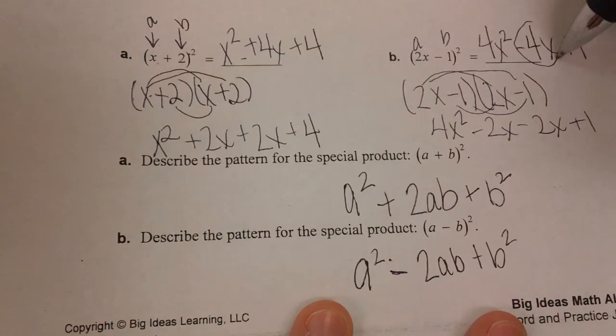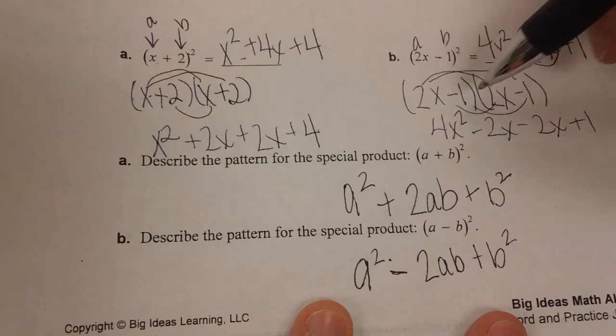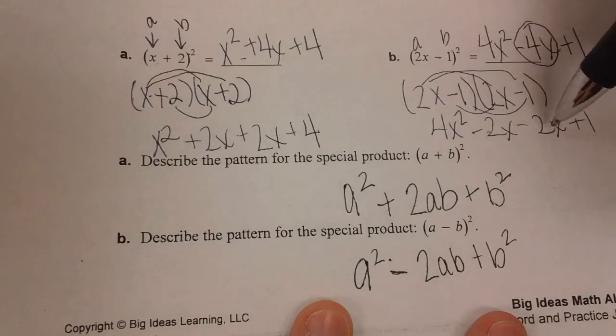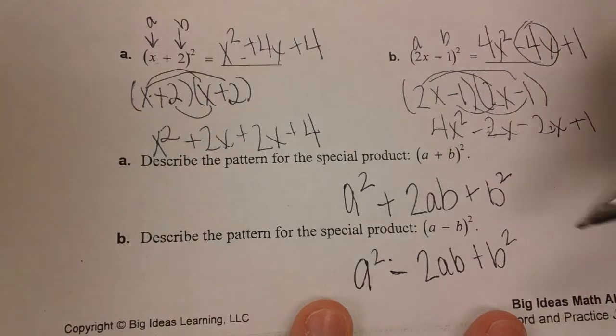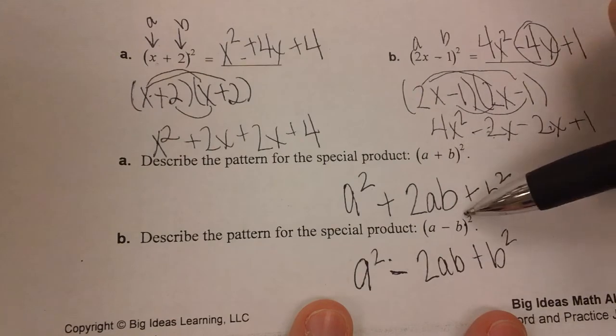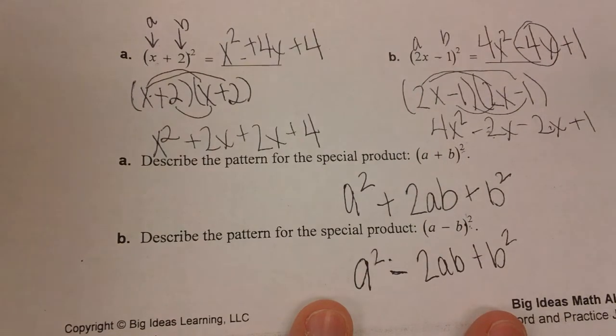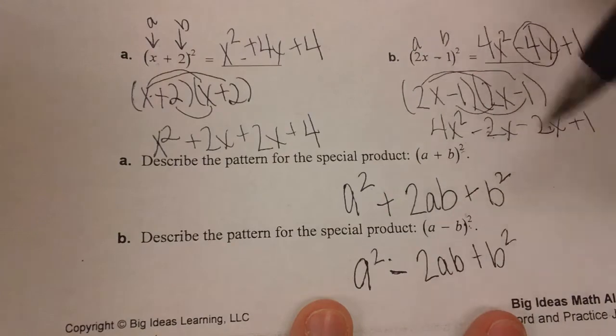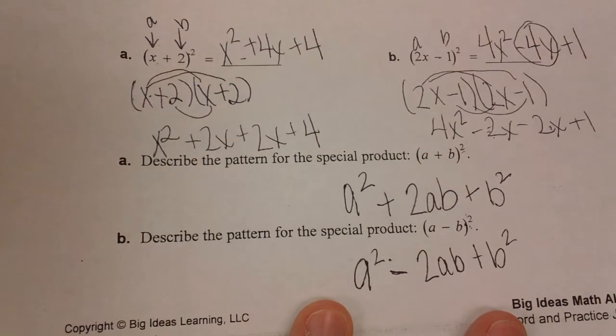The only reason this is a minus is because each time we have a subtraction and it's going to come out negative. So anytime you have a polynomial that's just times itself, you could just know this or you can FOIL it. I find just foiling or using your table a lot easier.